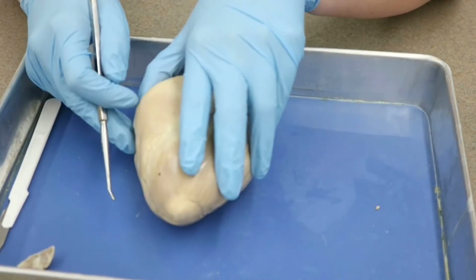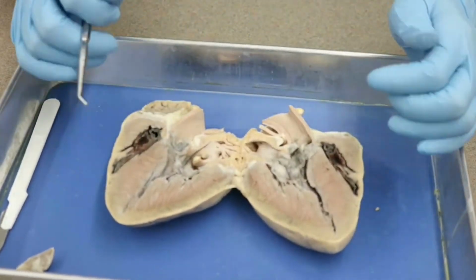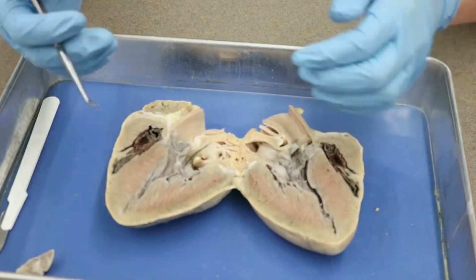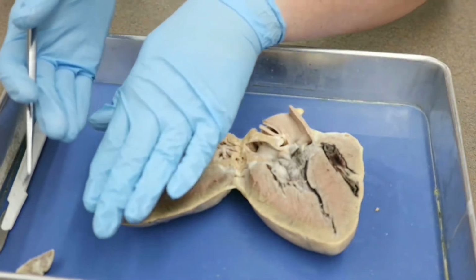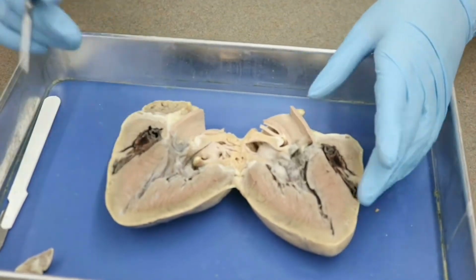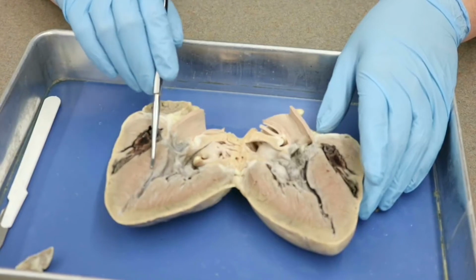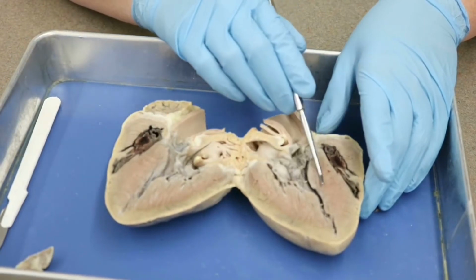I'm going to go ahead, I've already done the cut, and I'm going to flip it open. Now, again, this is a frontal or coronal cut. It's just instead of me flipping it superiorly, I flipped it laterally. So now we are seeing the two halves of the heart. This is our posterior half, and this is our anterior half.